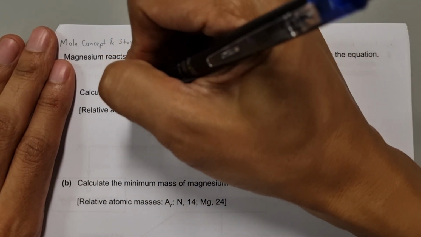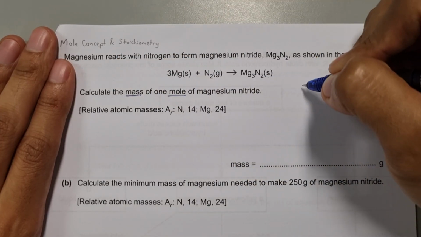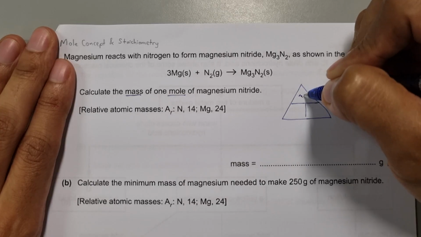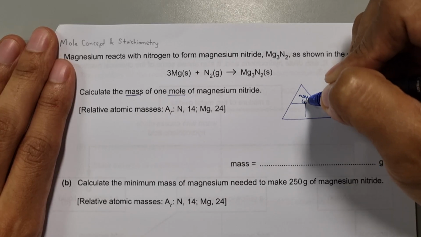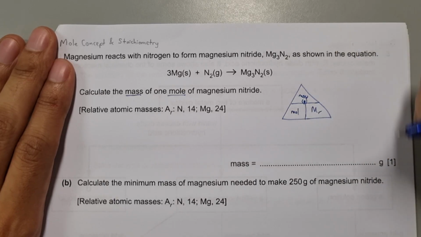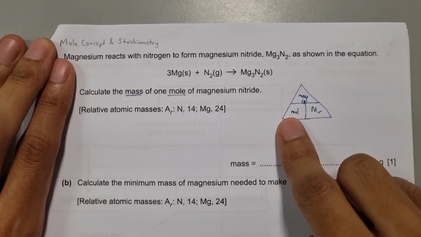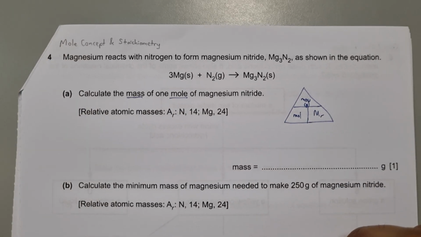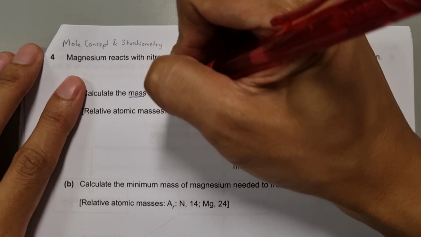We have mass and mole, and the formula triangle would be mass, mole and Mr. You need the number of moles multiplied by the Mr, and the moles are given, so 1.